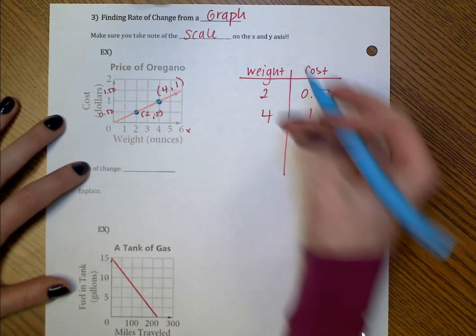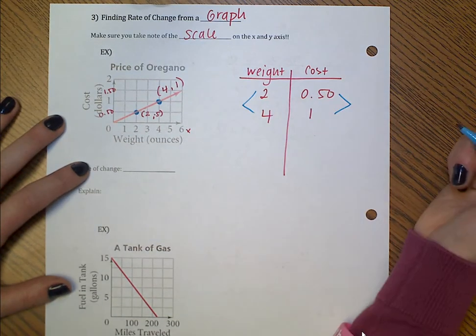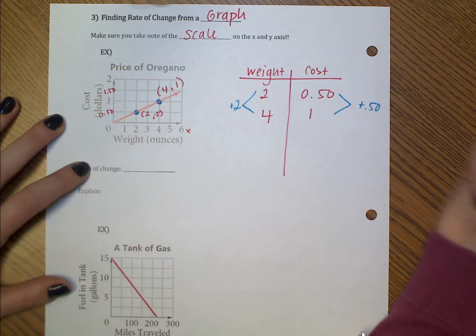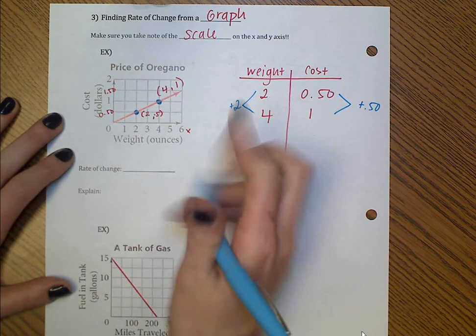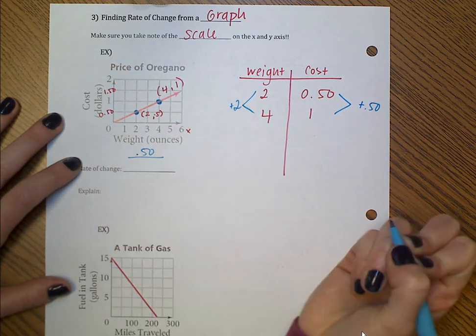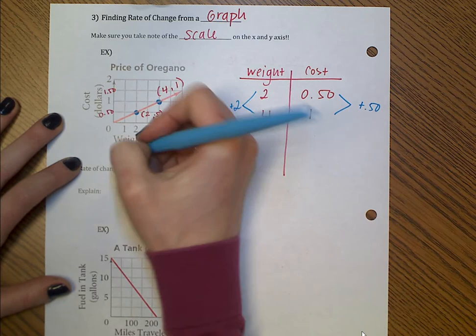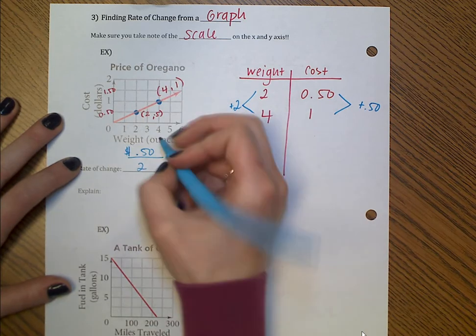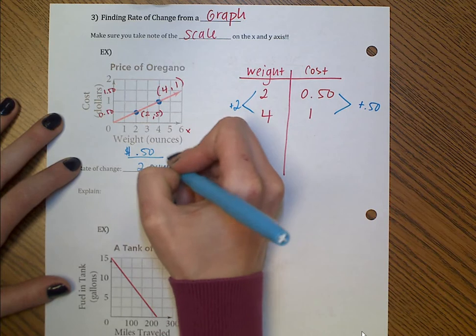I'd make a table and I'd do the exact same thing. So the cost went up 50 cents and the weight went up 2 ounces. Make a fraction. So it's 50 over 2, get your labels, 50 cents over 2 ounces. And then reduce it.